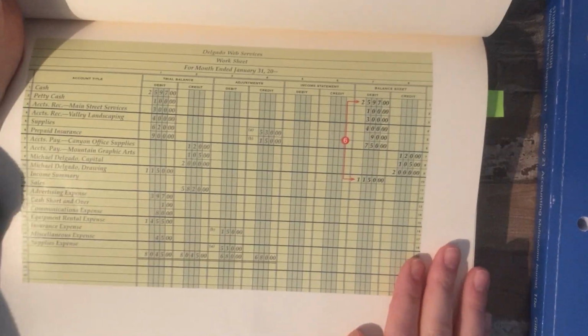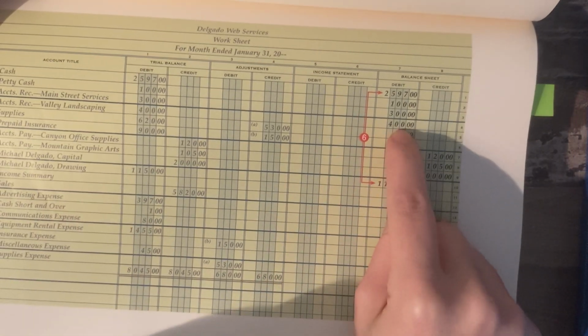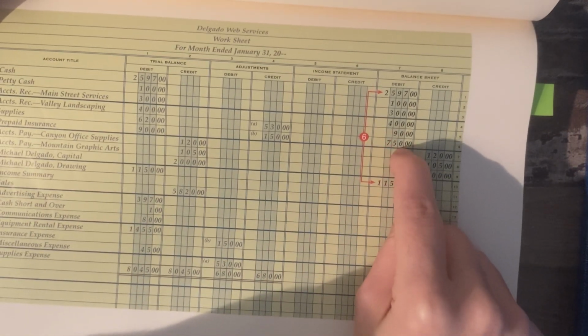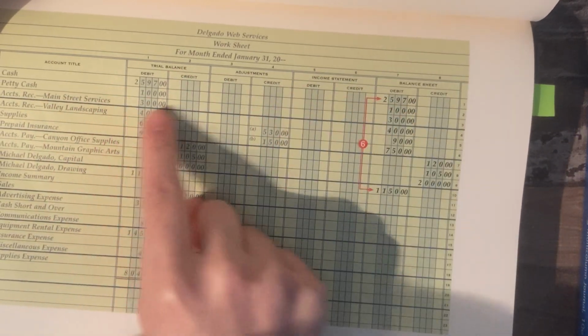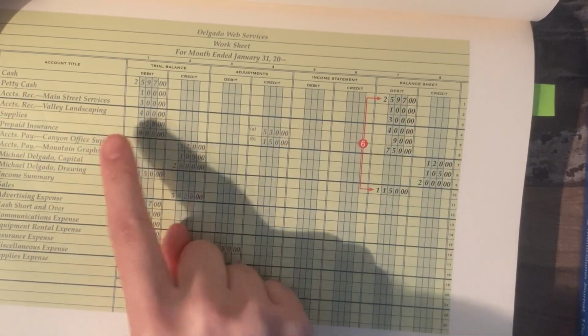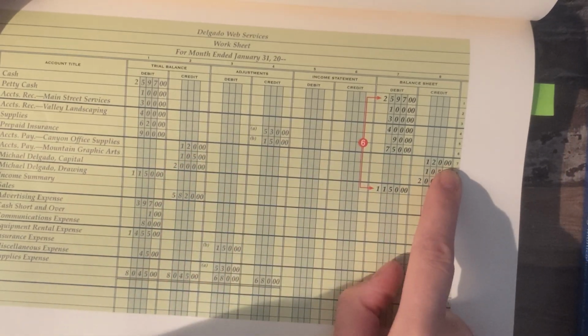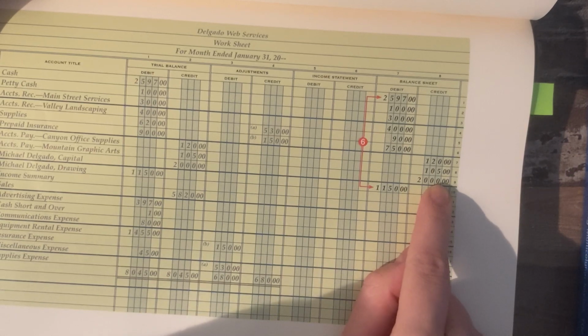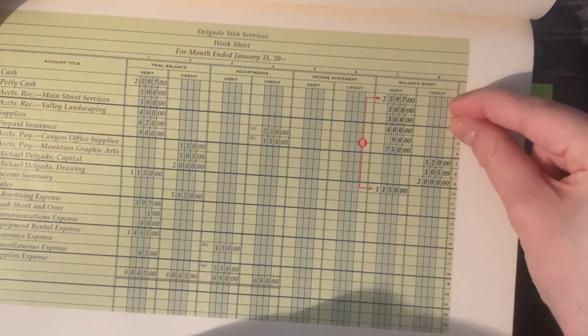From there, again, it's copy work. We already have figured out these two numbers because the problem gave it to us, and we just copy over debit, debit, debit, debit. We just copy them all over. This is a credit, we copy it over. Credit, credit, credit. Then we copy over the drawing account. The balance sheet section is done.